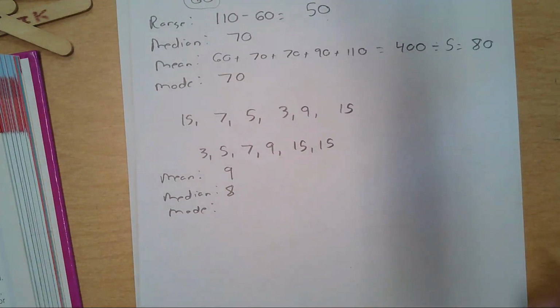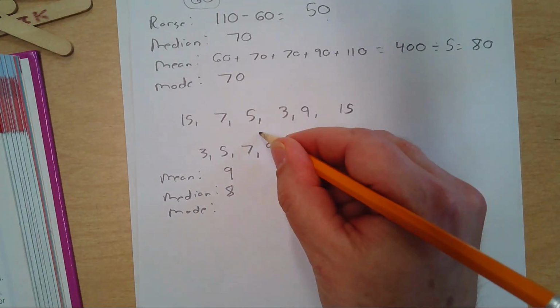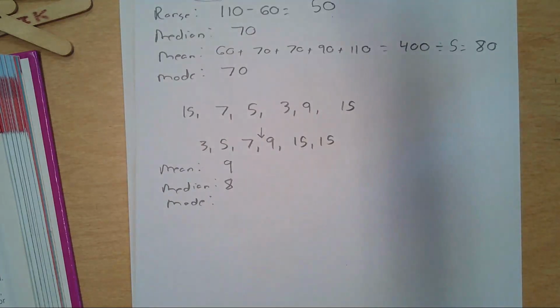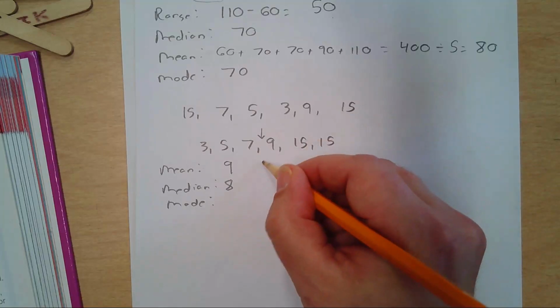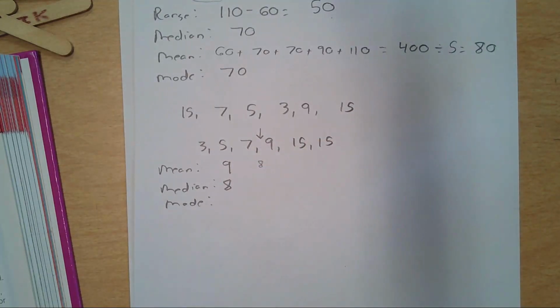This time we have an even number. So my median is going to be somewhere between 7 and 9. Again, you could probably imagine what's between 7 and 9, but if you couldn't, 7 plus 9 is 16. 16 divided by 2 is 8. That's my median. So even number. And then the mode, Jackson, 15.